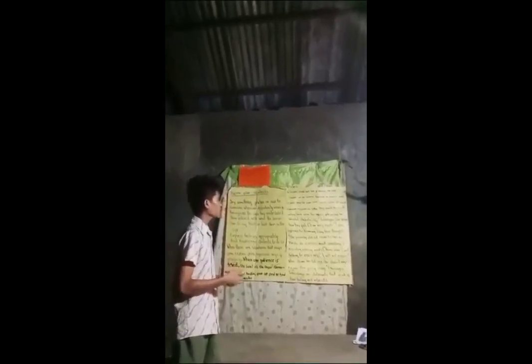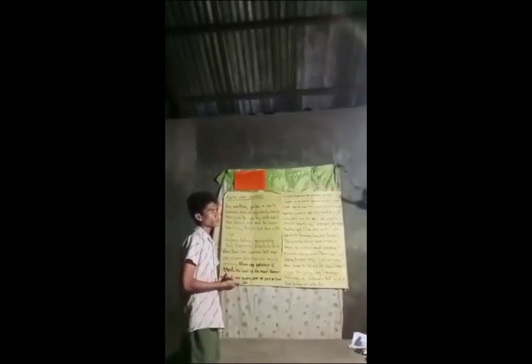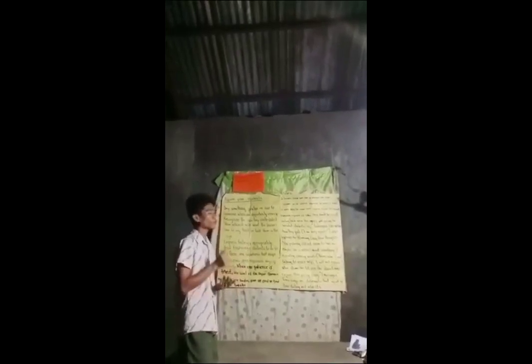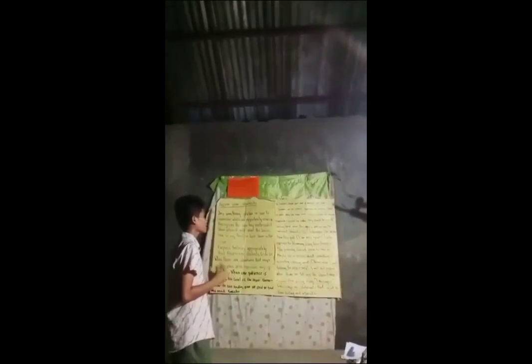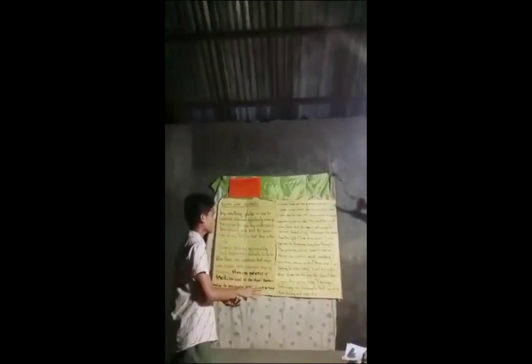Kasi meron din minsan na mga teachers na pag high temperature yung mga student niya, magiging high din. Tapos instead na maging peace, it becomes war or magiging trouble sa isang society, sa classroom.